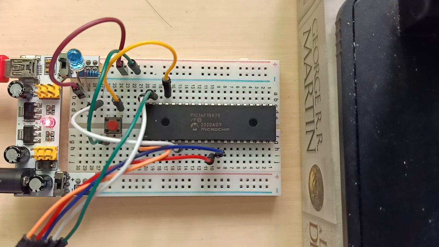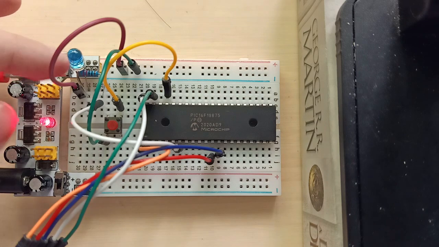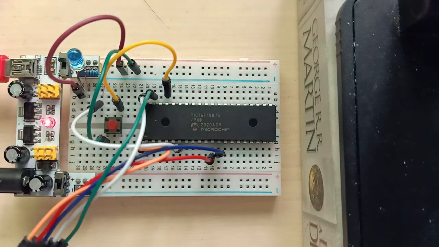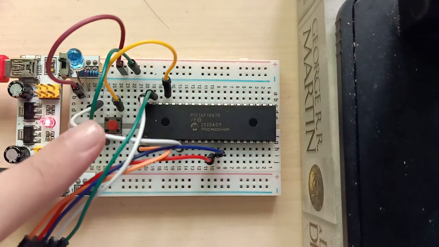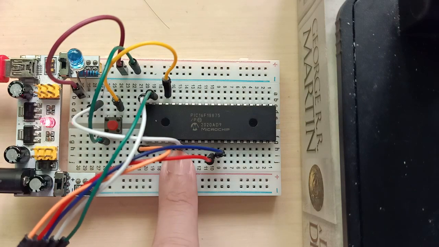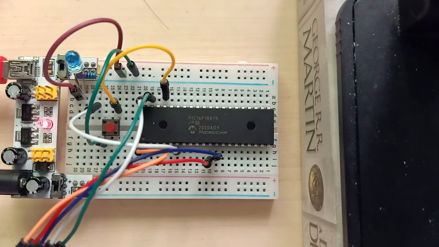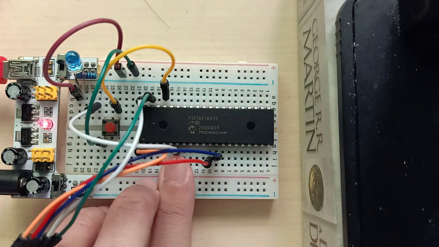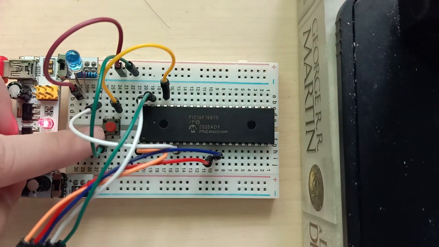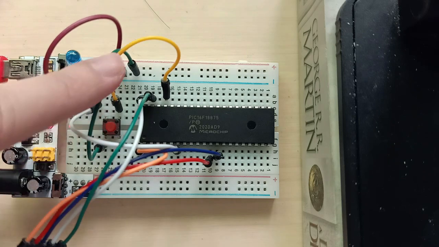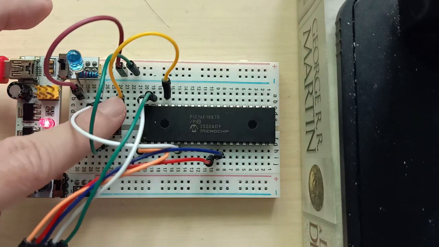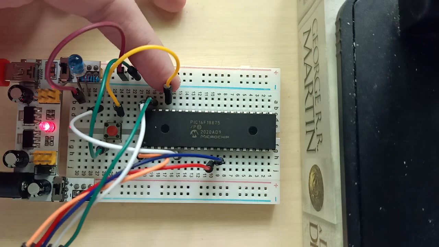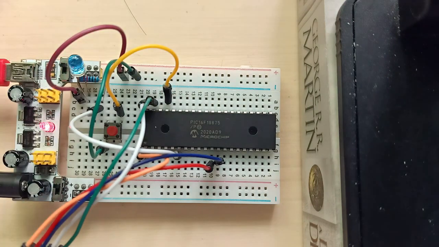The LED is grounded and in series with the 220 ohm resistor, which is connected to the output pin that we programmed earlier, pin 6. There's a switch also connected to the ground, and the other pin is connected to the input pin we programmed earlier, pin 37.